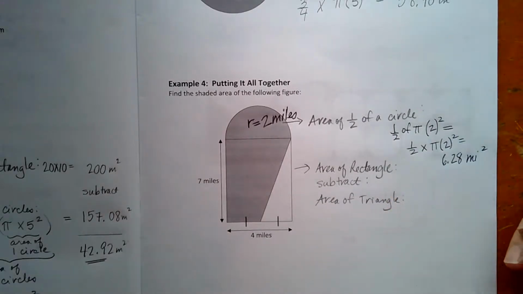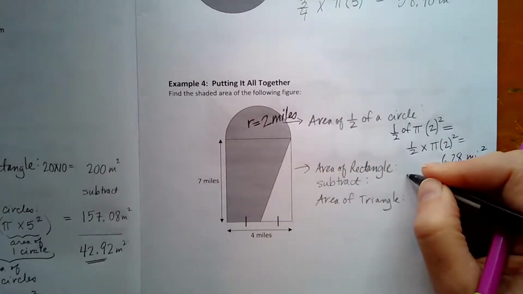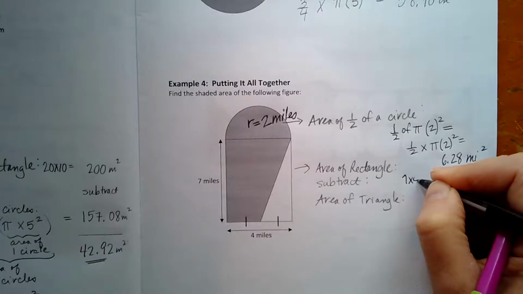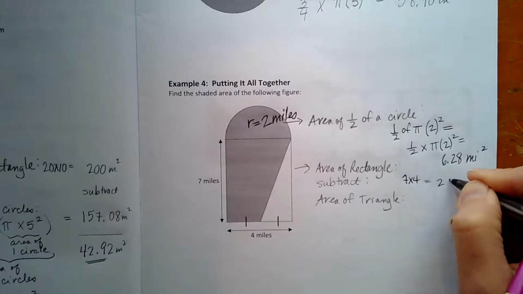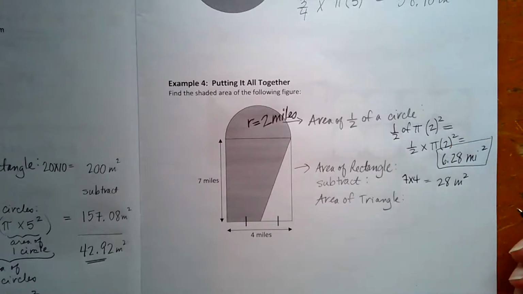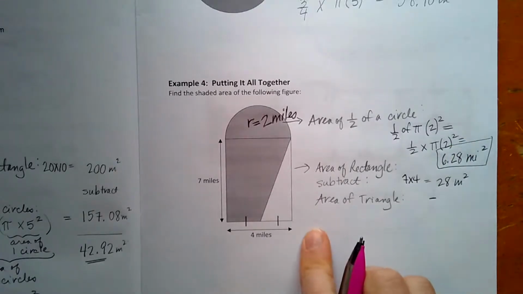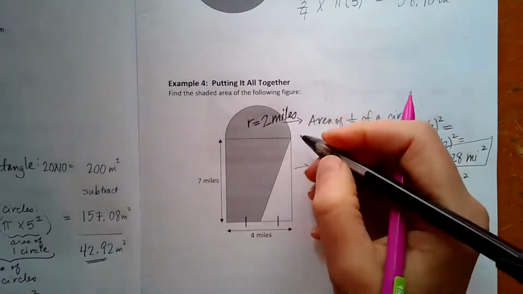So the area of the rectangle is 7 by 4. So I have 7 by 4 equals 28 miles squared. I'm just going to box this off for a sec so I don't forget about it. Subtract. Now, area of a triangle. What's the area of this triangle?